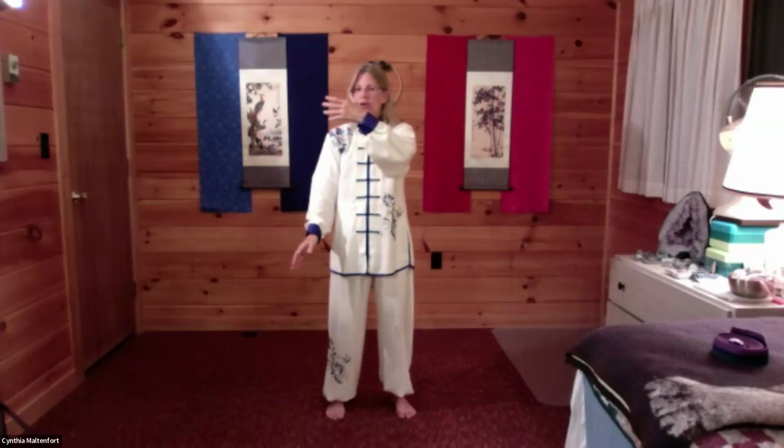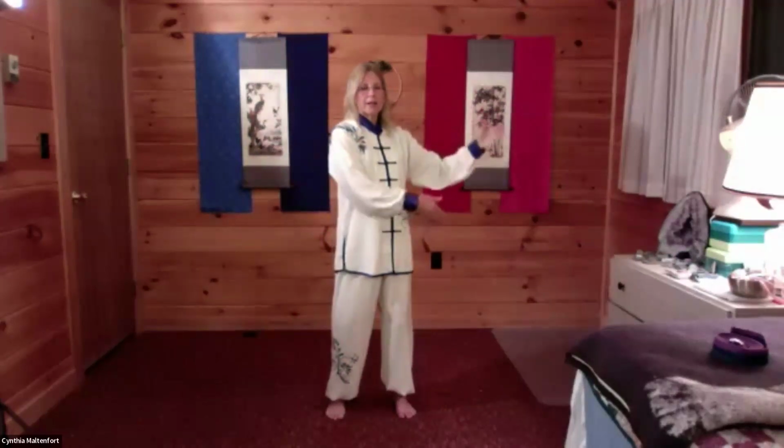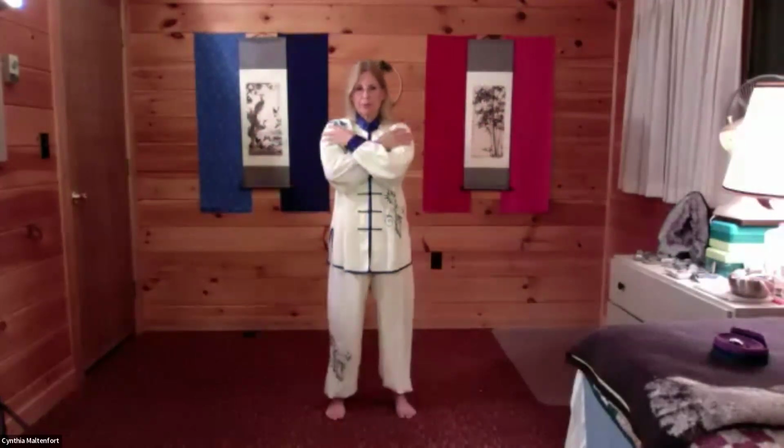Okay, and let's do one more and cross that red arm in front. This is a posture called Embrace Tiger. And when we're holding our arms across like this, we have the sense as if we were holding a tiger and his head was behind us, he wouldn't be able to eat us. So we're safe and strong.